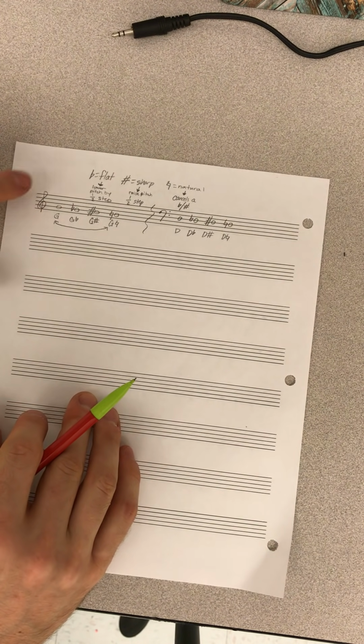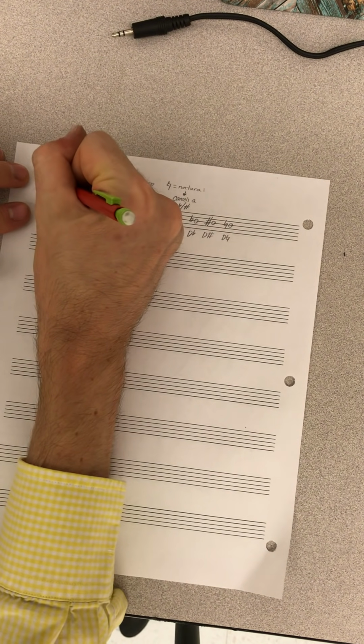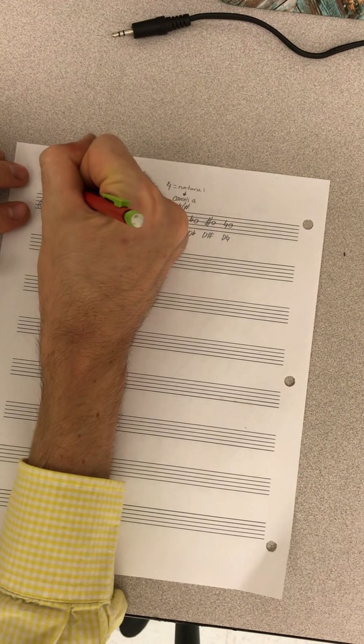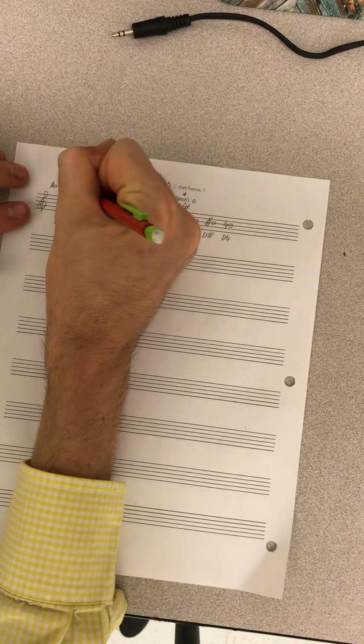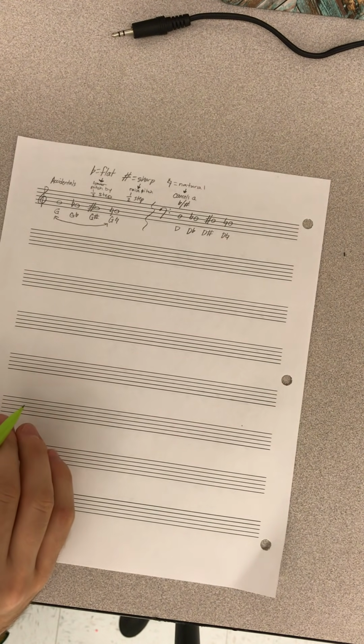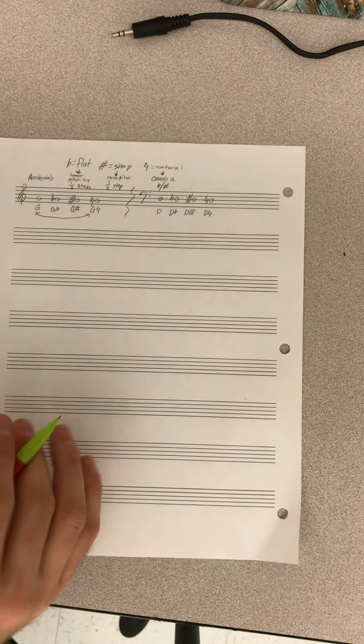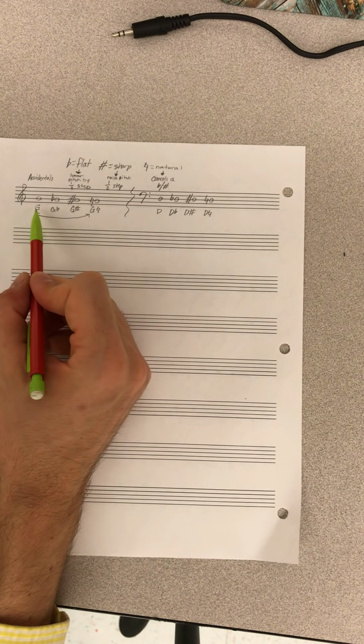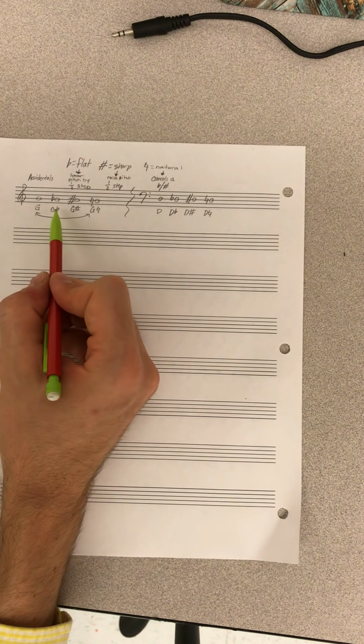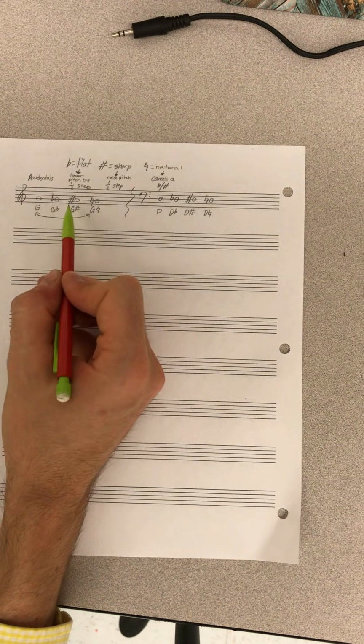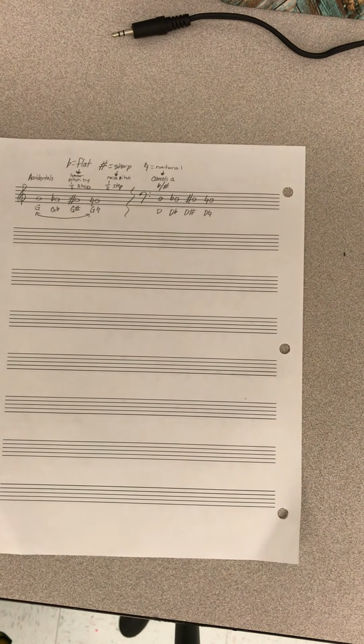Let's label this line right here that we just did as accidentals. Accidentals are the flats, the sharps, the naturals. They alter the pitch of the note. So this first one we called just a G, and then we alter the G to make it a G flat or a G sharp or a G natural. Same thing with the Ds that we did in bass clef.